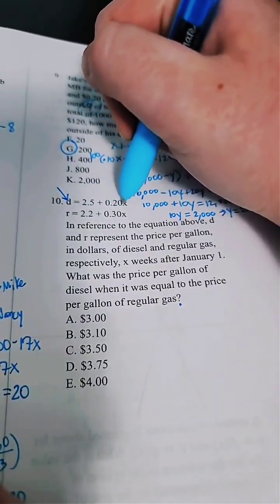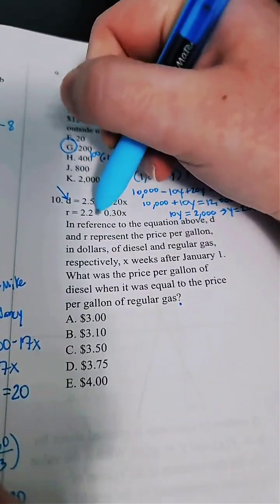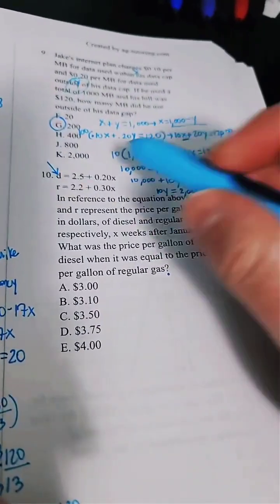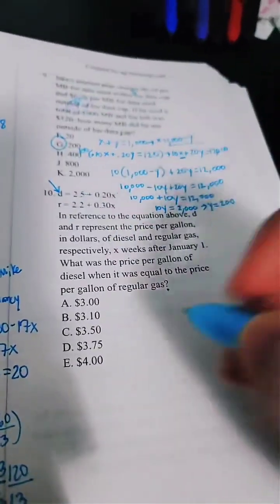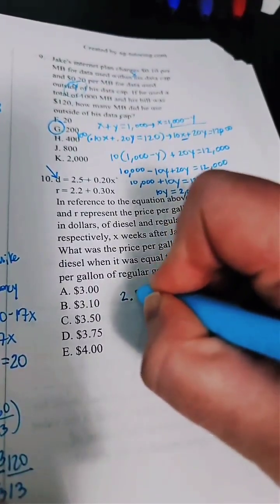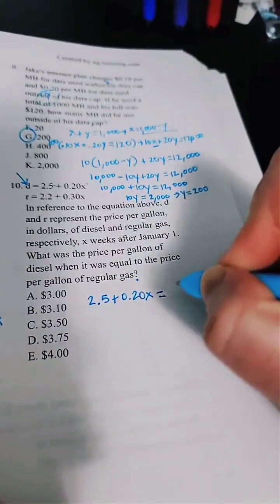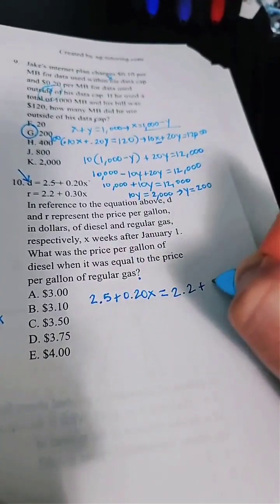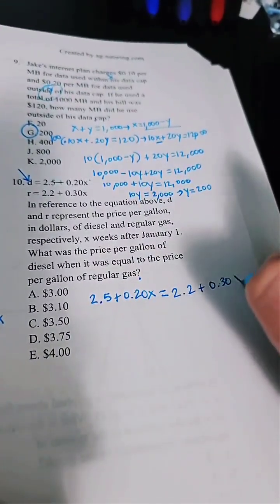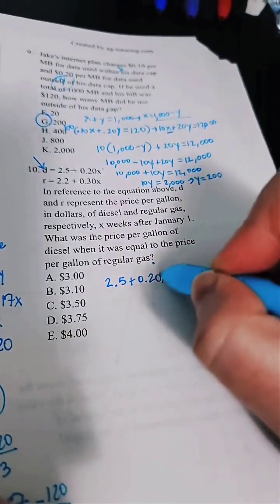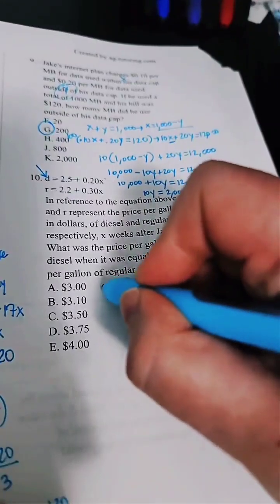So first we need to figure out at what x value these are equal to each other. So we need to set the equations equal to each other. Then once we have that x value, we can plug it in there to find what D is. So we're going to say 2.5 plus 0.20x is equal to 2.2 plus 0.30x. And again, that could just be the same as 0.3 and 0.2. I don't know why I wrote that extra 0.